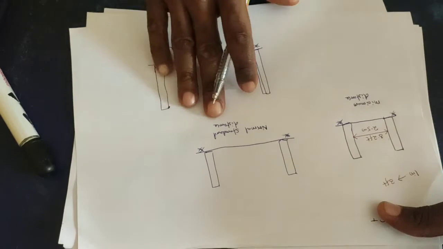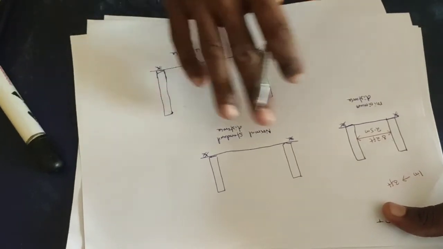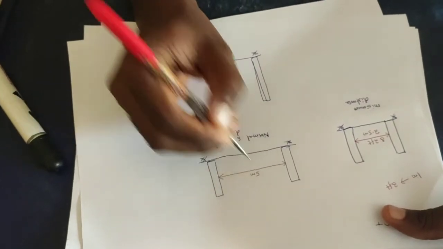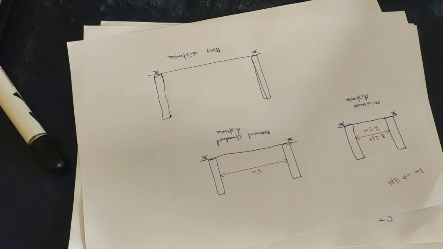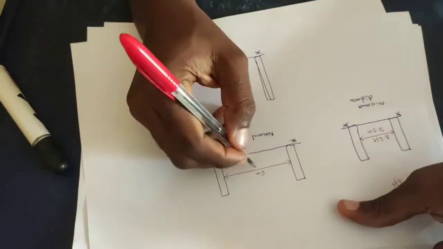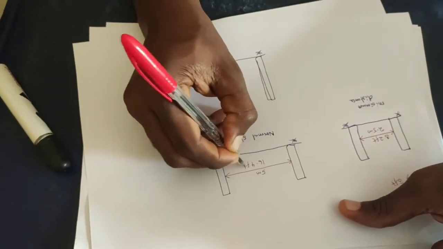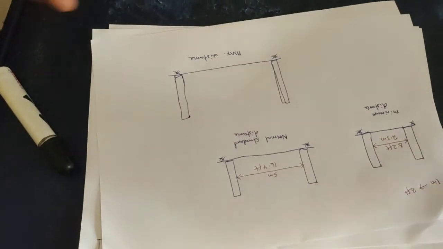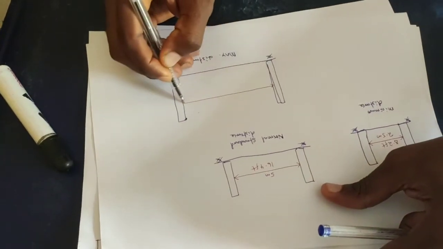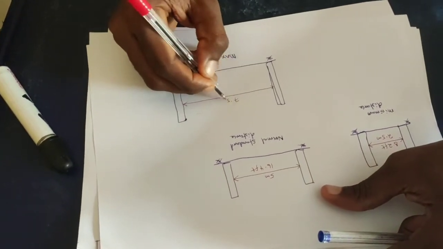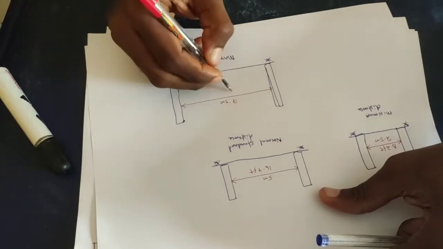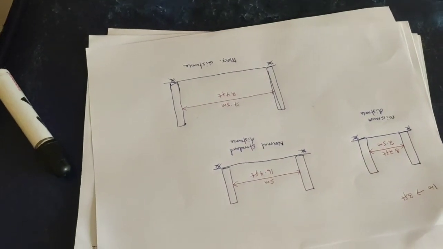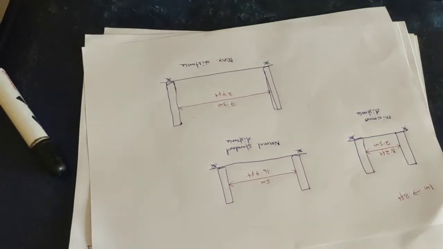Now, coming to the normal standard distance, the normal standard distance between two columns is 5 meters. For a normal residential building, 5 meters, and 5 meters is 16.4 feet. Now the maximum distance between two columns is 7.5 meters, and 7.5 meters is going to give you 24 feet. So these are the standard distances between columns.